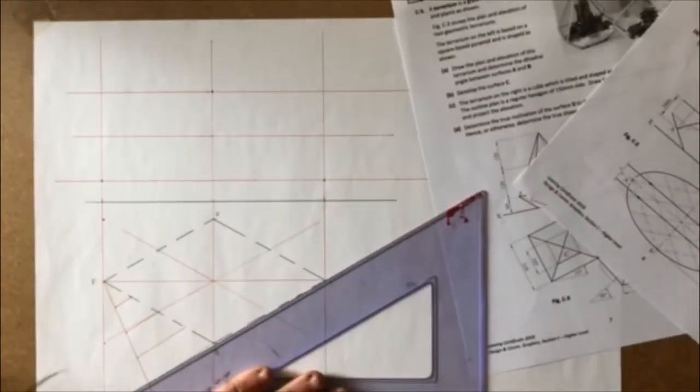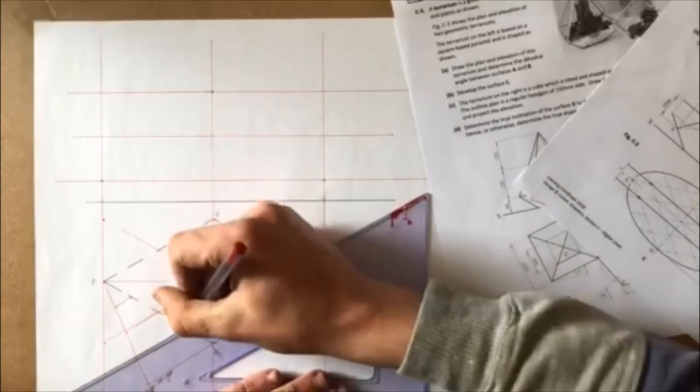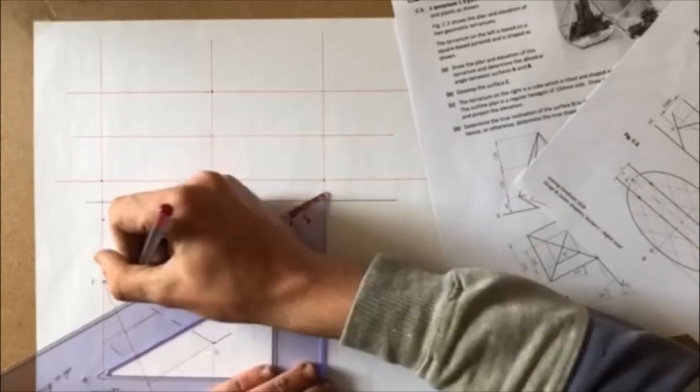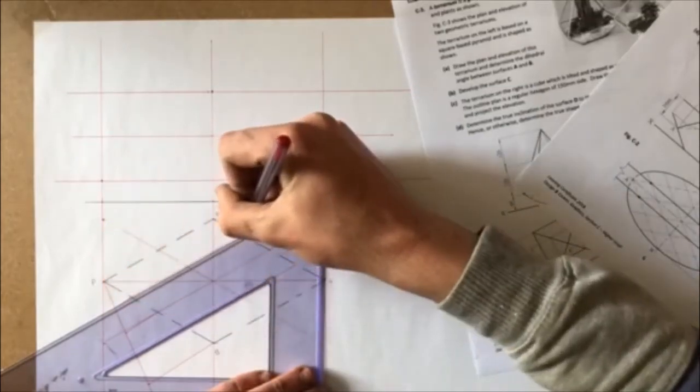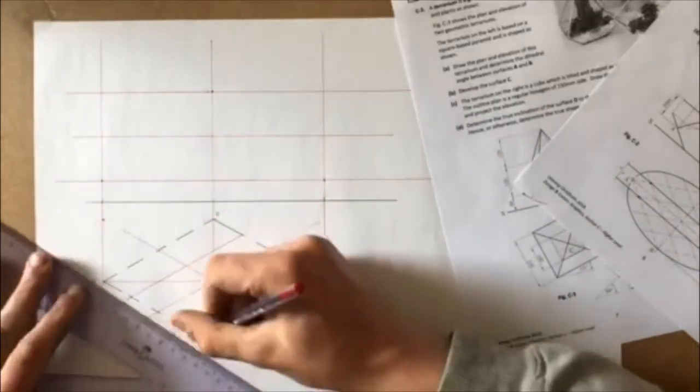That'll give us all little divisions there.